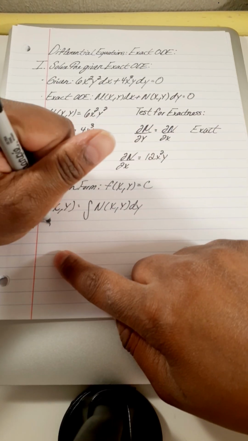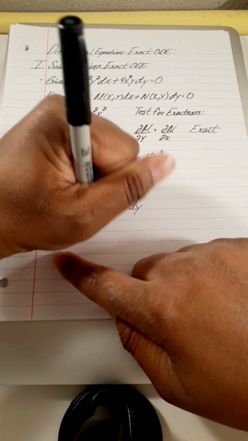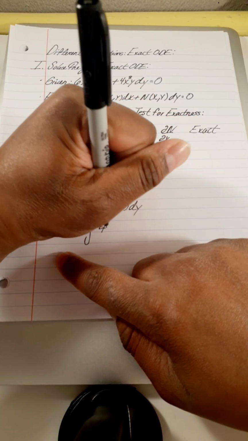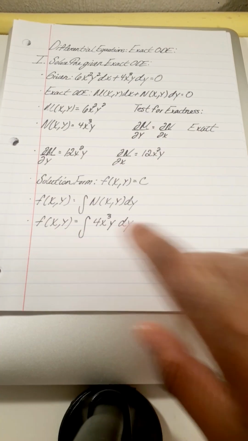If we do that, f of x comma y is equal to the integral of 4x cubed y with respect to y.